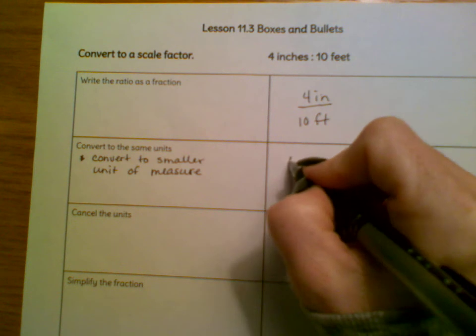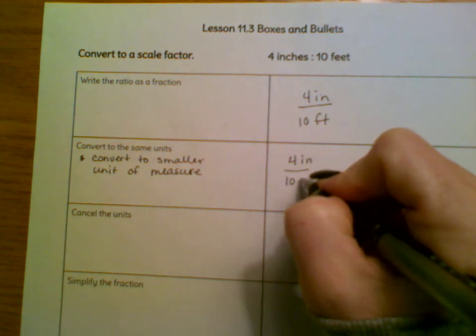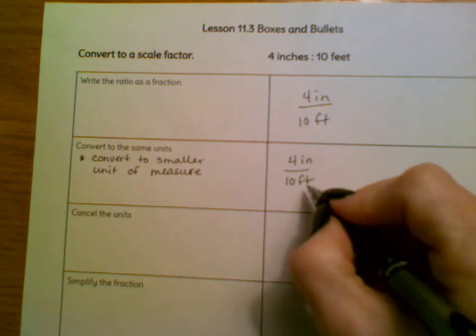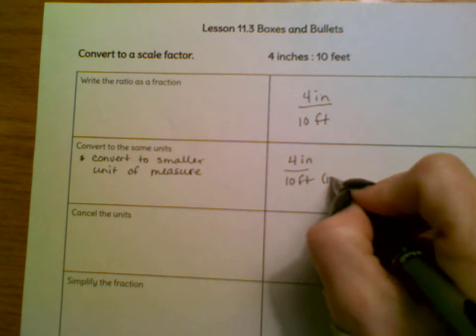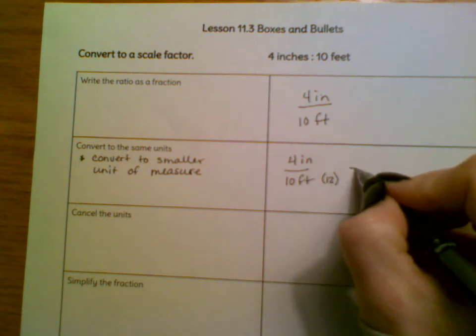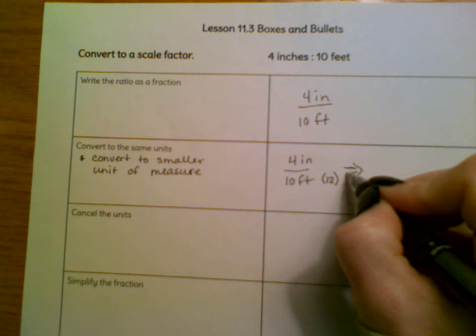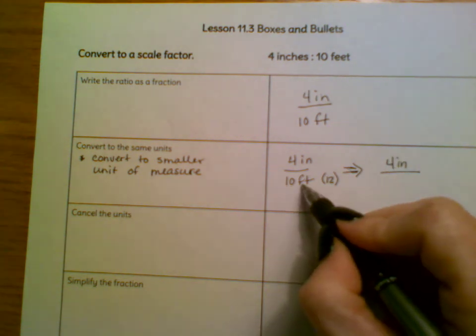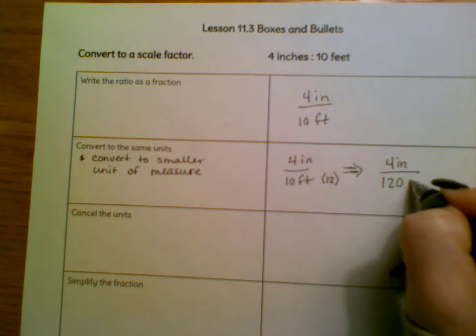So here, 4 inches, 10 feet, I'm going to change everything into inches. So I know that there's 12 inches in a foot. So if I multiply this by 12, then that means this ratio will turn into 4 inches, and the same as 10 feet would be 120 inches.